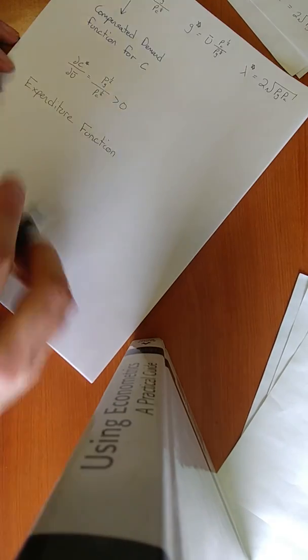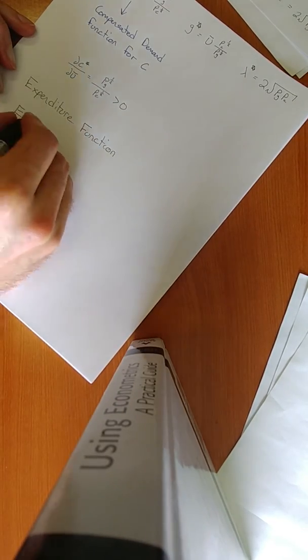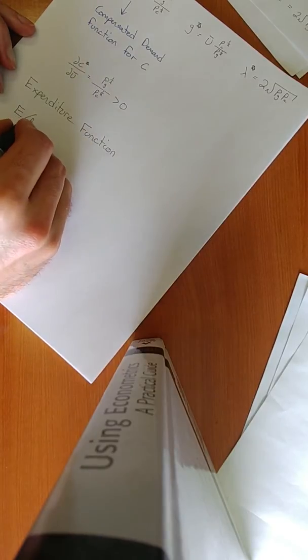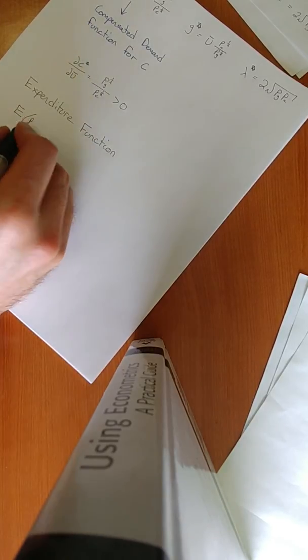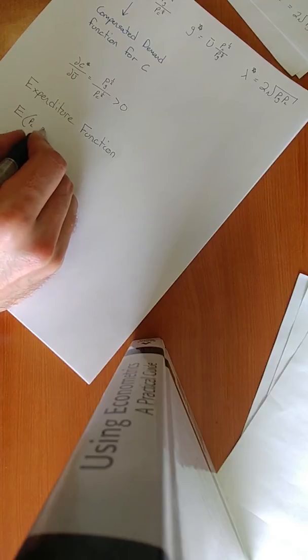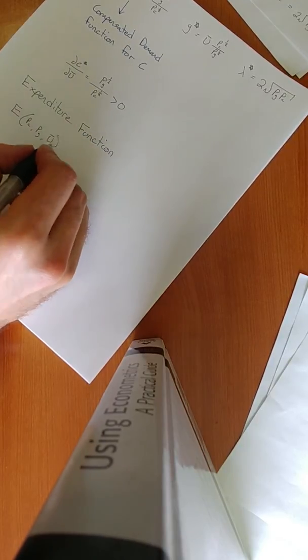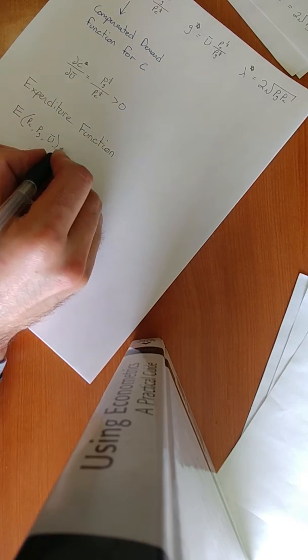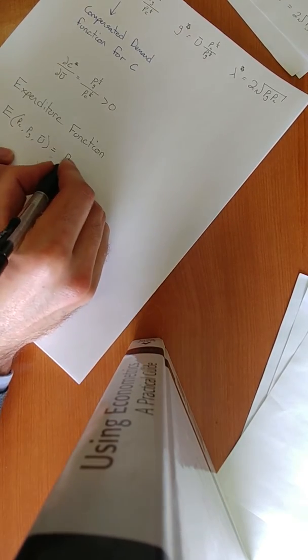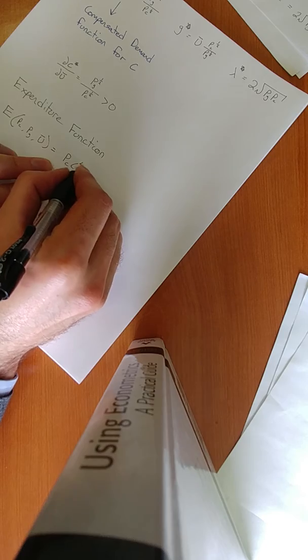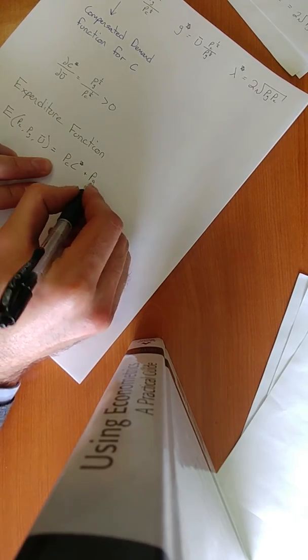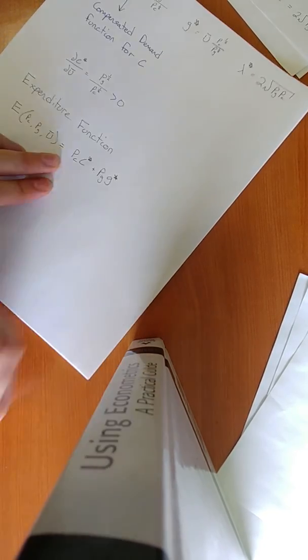Okay, my expenditure function, we can say E is a function of the parameters PC, PG, and U bar. Okay, that's my expenditure function. The expenditure function equals PC times C star plus PG times G star.